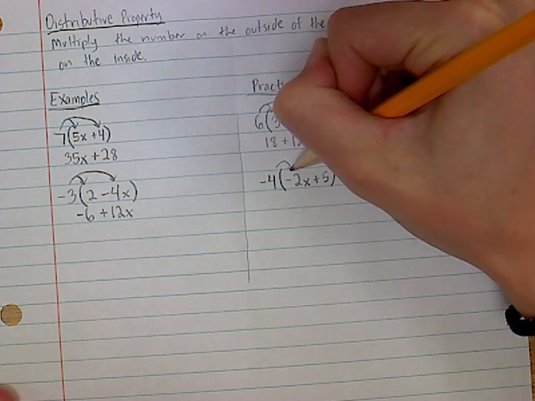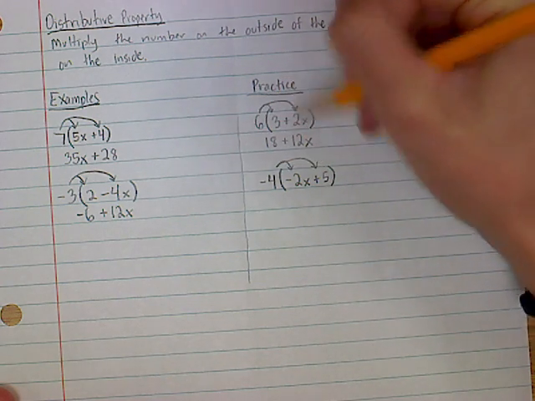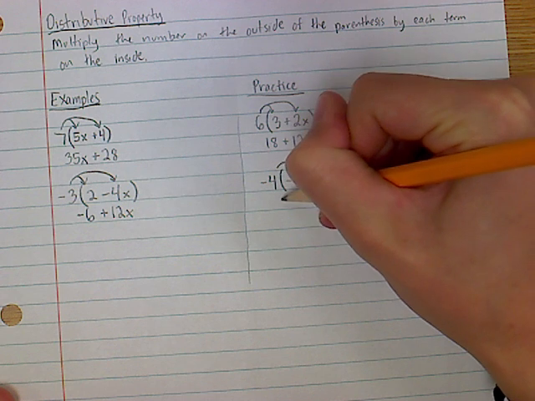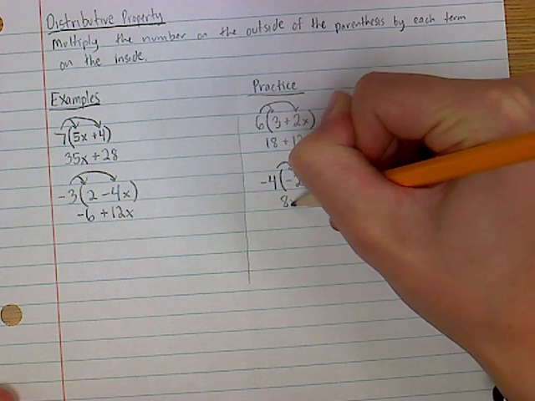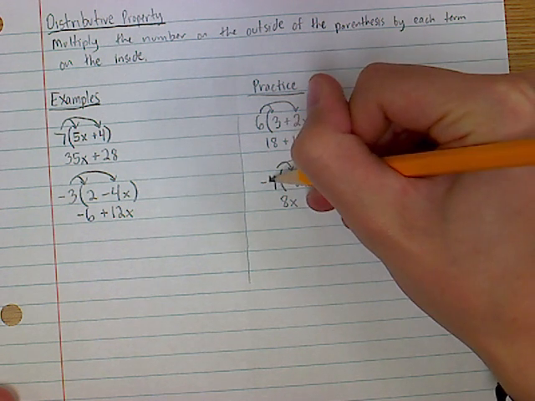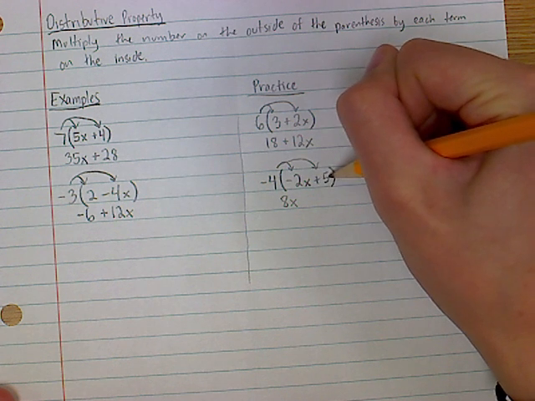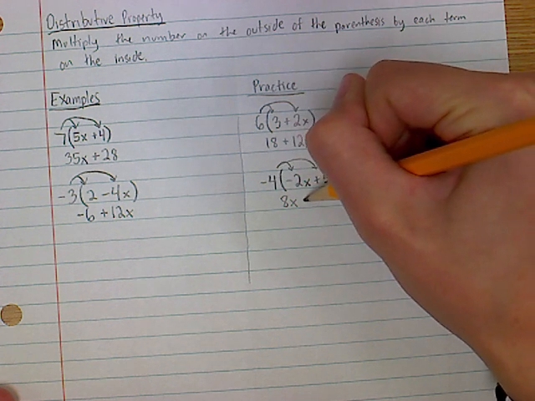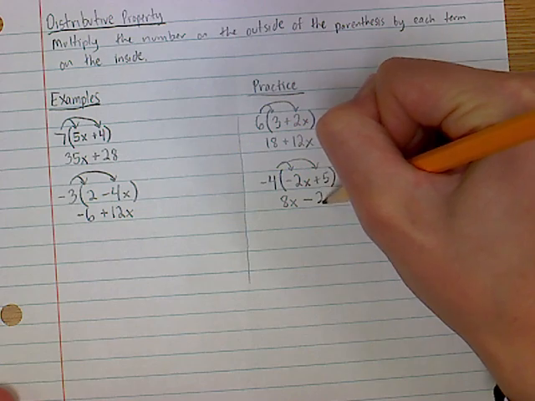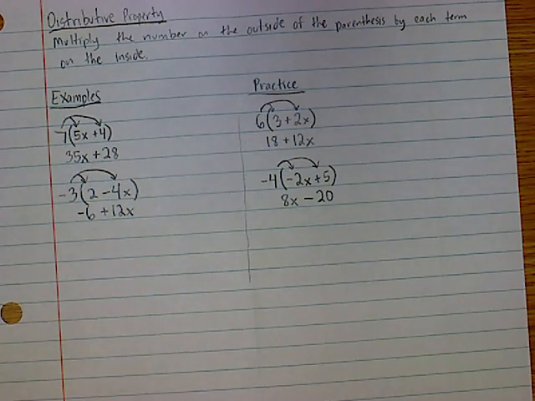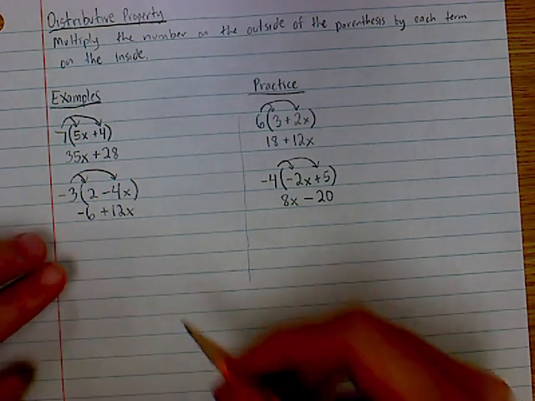Here's what you should have gotten. Negative 4 times negative 2 is positive 8. And there's an x. Negative 4 times positive 5. Negative times a positive is a negative. 4 times 5 is 20. Another example.